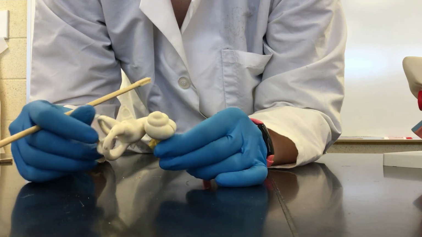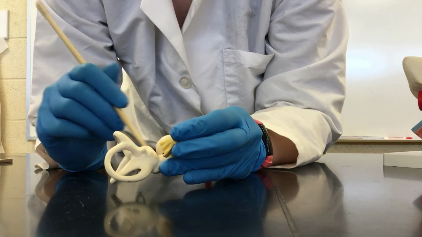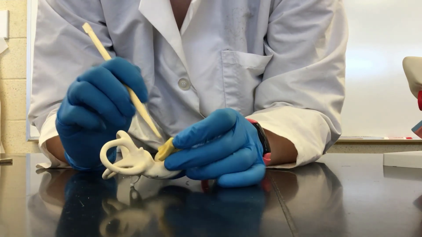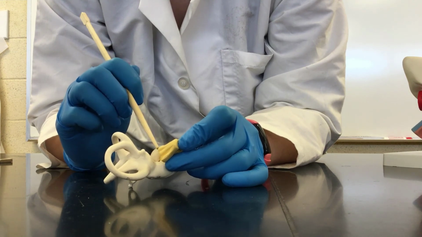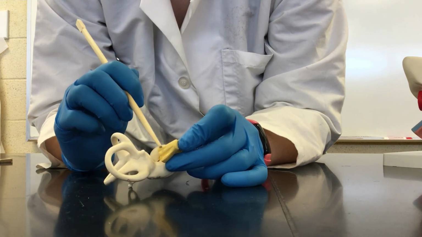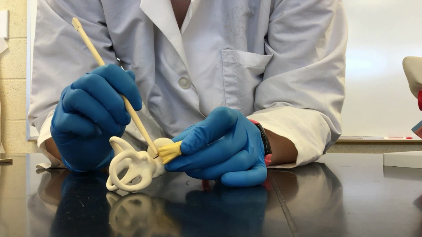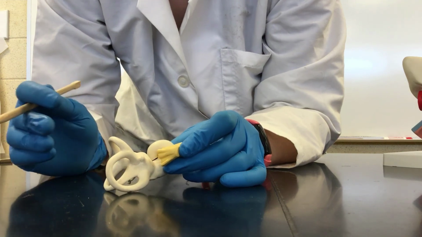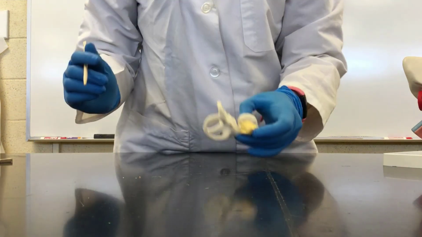So this is the inner ear. The vestibular apparatus is innervated by the vestibular branch of the vestibulocochlear nerve. And that's going to give your brain information about balance and equilibrium. All right, that's it for this model.